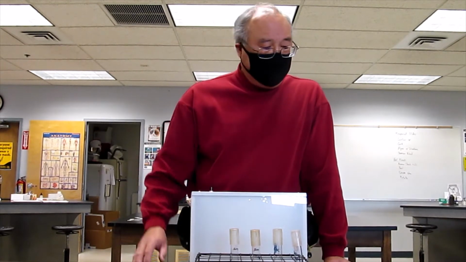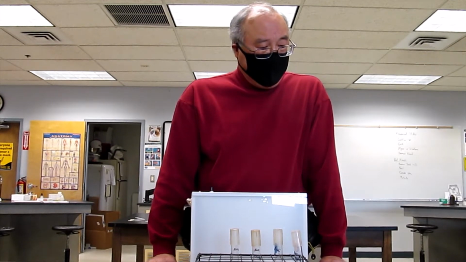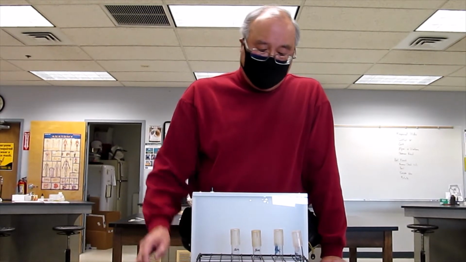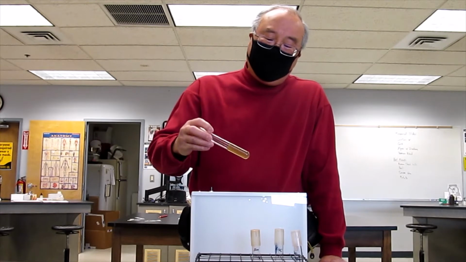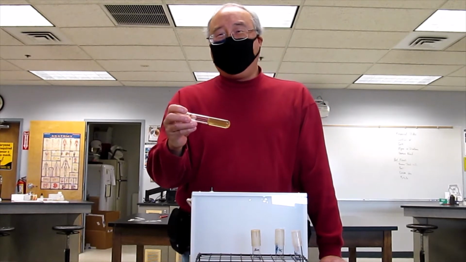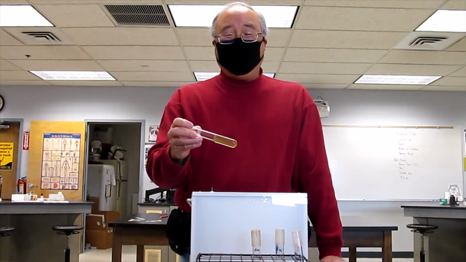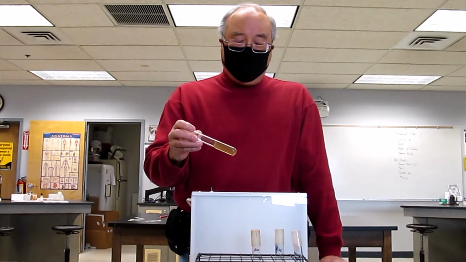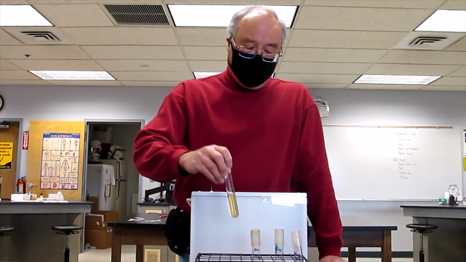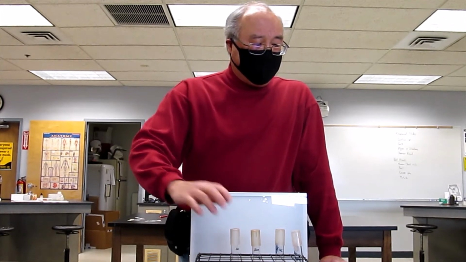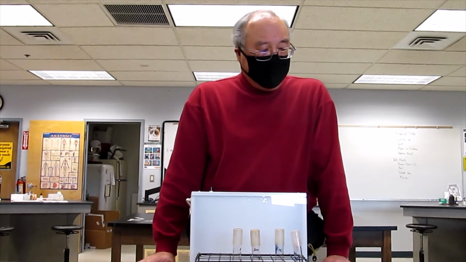So what we should say is that this is a deep, and you would use an inoculating needle to inoculate this. You would not be using a loop in this case. So this is one of the examples where you actually use a needle.